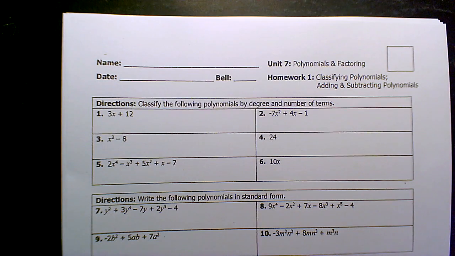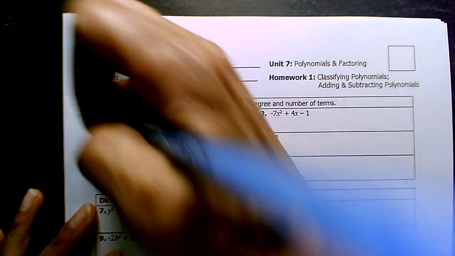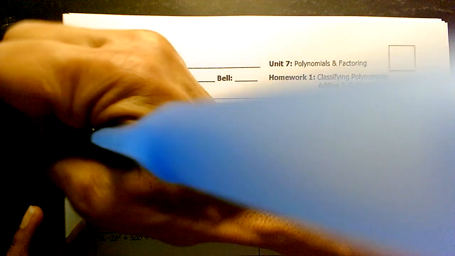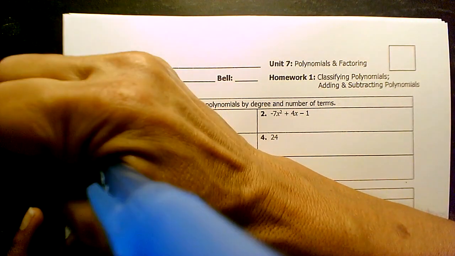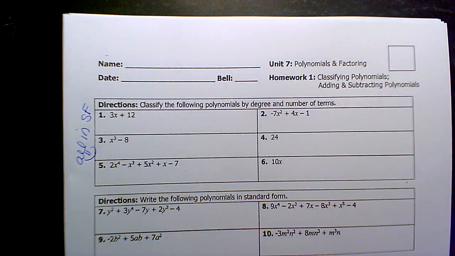We talked about classifying the polynomial, or naming the polynomial. Okay, so degree, number of terms. All of these are in standard form, 1 through 6. So they're all in standard form. Okay, so yay, no standard form 1 through 6.